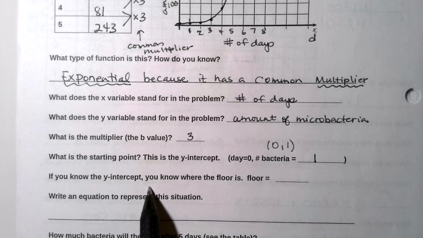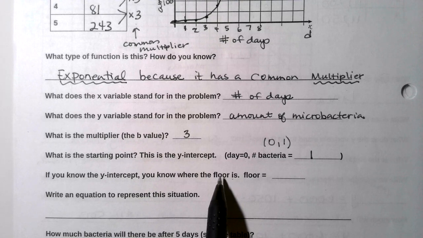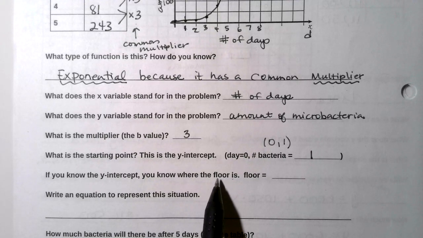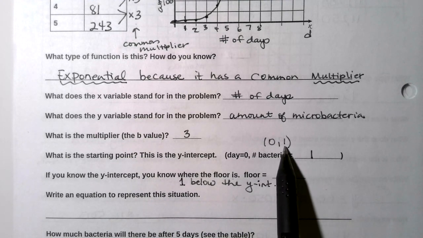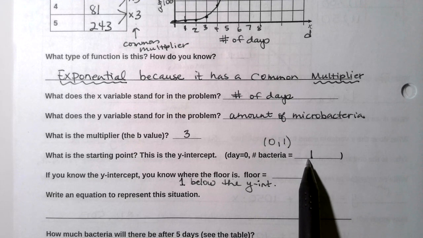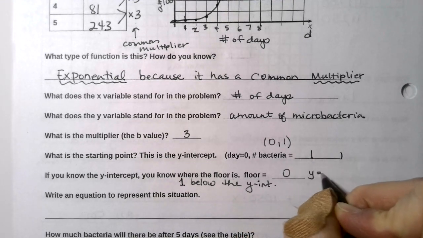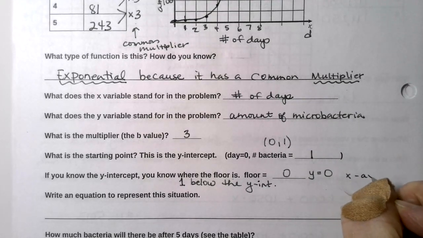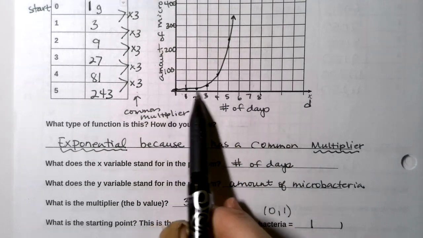If you know the y-intercept, then you know where the floor is. When we were graphing from an equation in the last unit, we knew the floor first, and we knew that the y-intercept was 1 above. If the y-intercept is 1 above the floor, then the floor needs to be 1 below the y-intercept. And if my y-intercept is happening at 1, then 1 below that is going to be 0. So the floor is going to be at 0, or you might say y is equal to 0 for that horizontal line. Or you could even say the x-axis. You can see that this is where our floor is, right along the x-axis or the y equals 0 line.